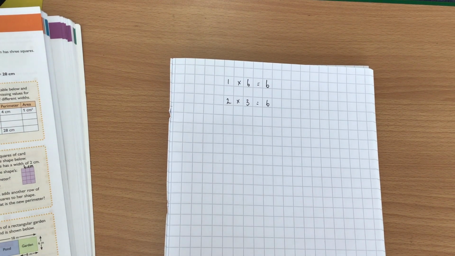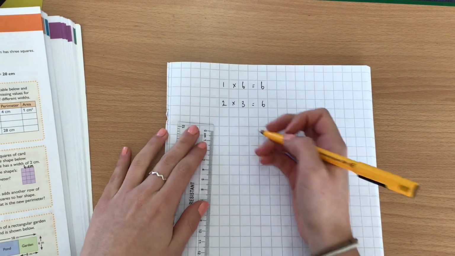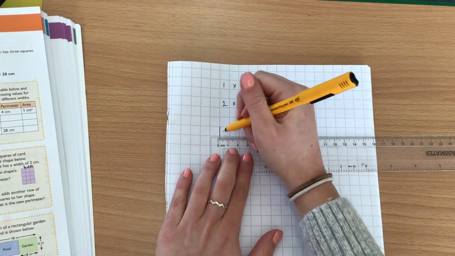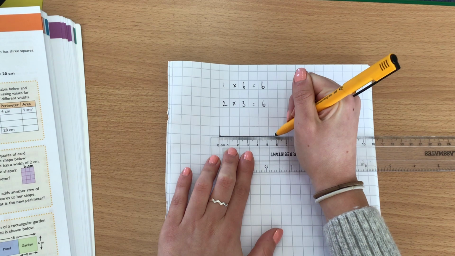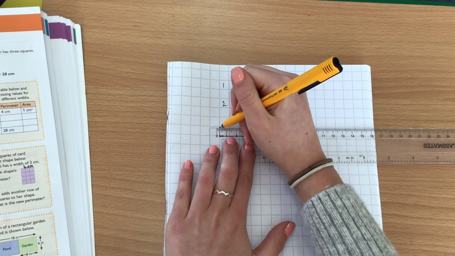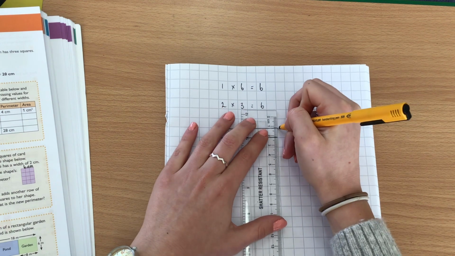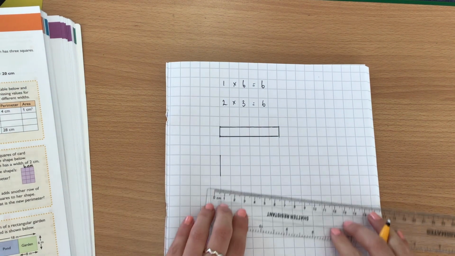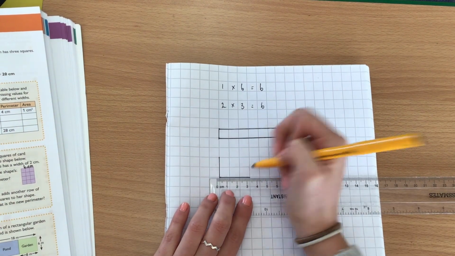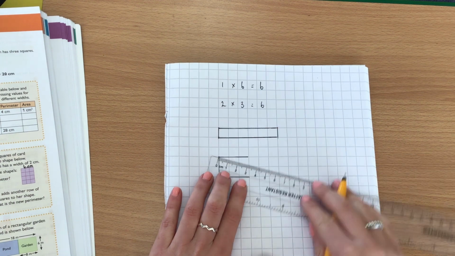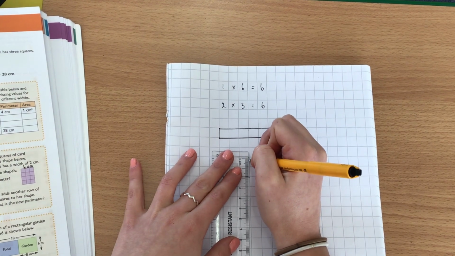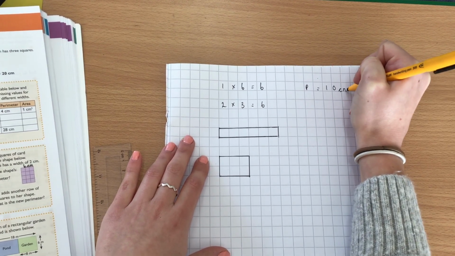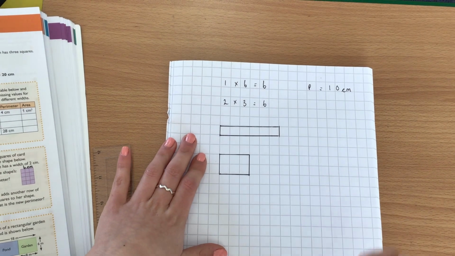So if I was to create a shape, I can either choose to do a shape where it's 1 centimetre by 6 centimetres. 1, 2, 3, 4, 5, 6. I'm using the squares in my books to help me. Or I would choose to do a shape which is 2 centimetres by 3. So both of those would give me an area of 6. But it wants the perimeter, so the perimeter needs to be 10 centimetres. So I need to be careful now because I need to pick one of these. So I would just work that out.